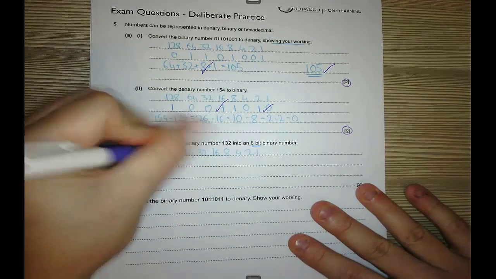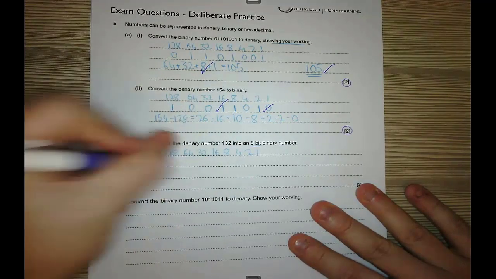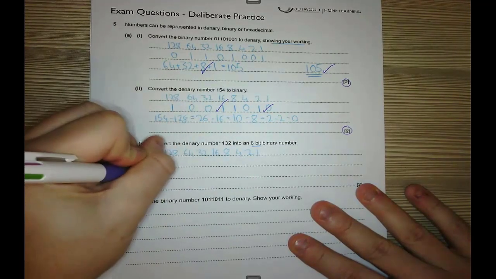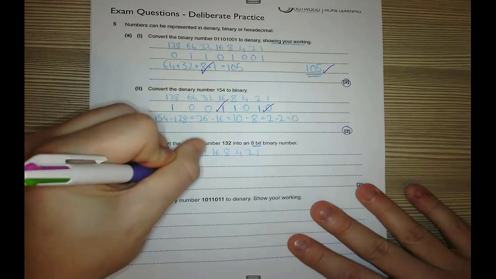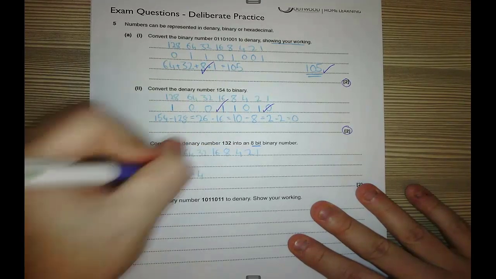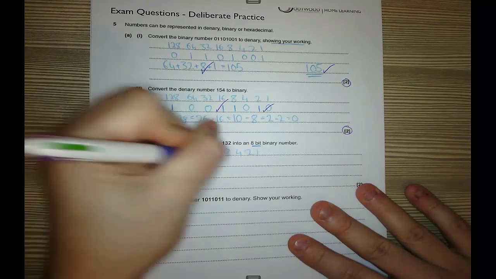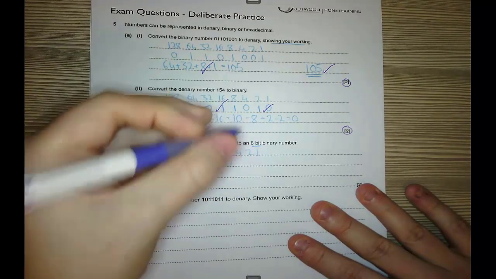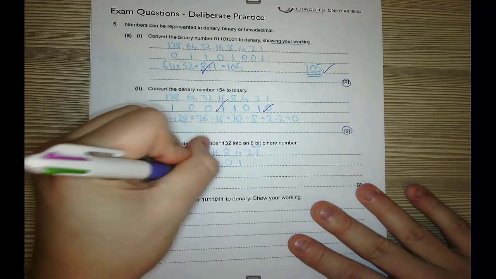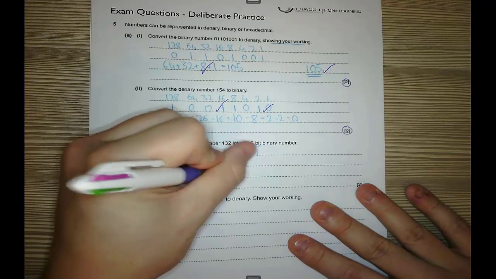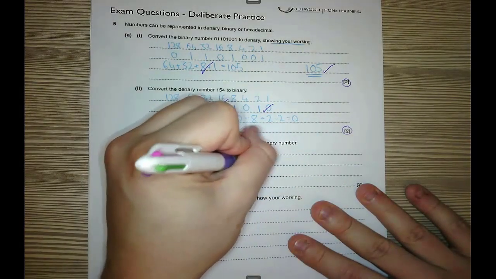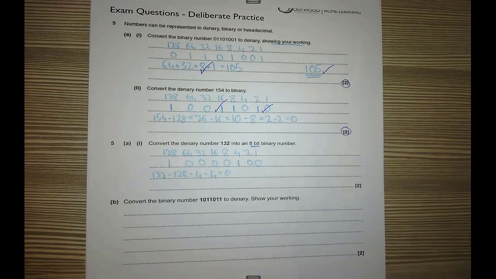Does 128 go into 132? Yeah, that's fine. So 132 minus 128 equals 4. So that means a 0 for 64, a 0 for 32, a 0 for 16, a 0 for 8. 4 into 4 is 1. So that leaves nothing. So the last 2 are 0 as well.